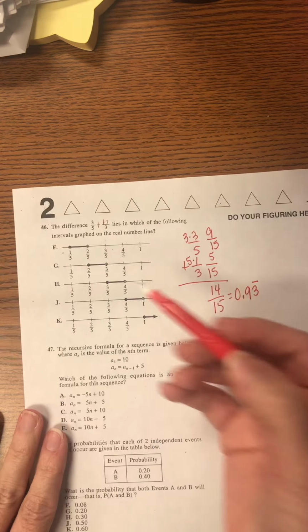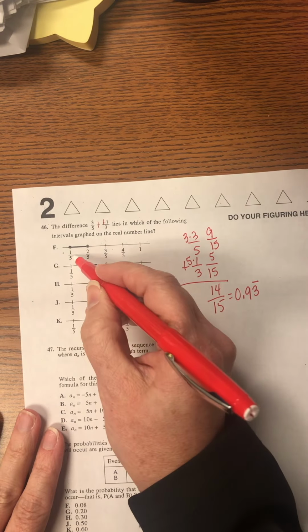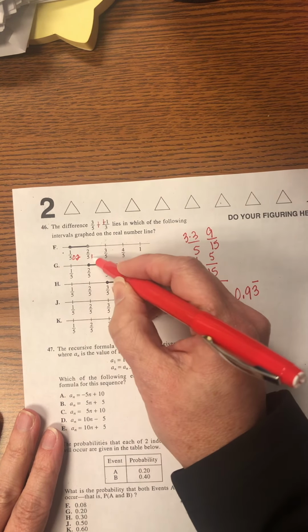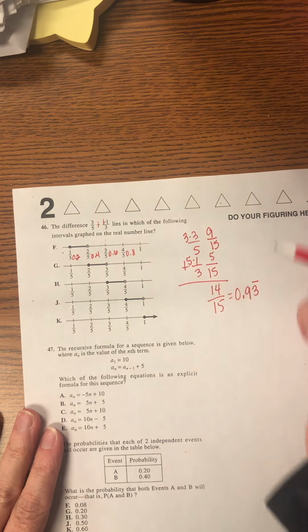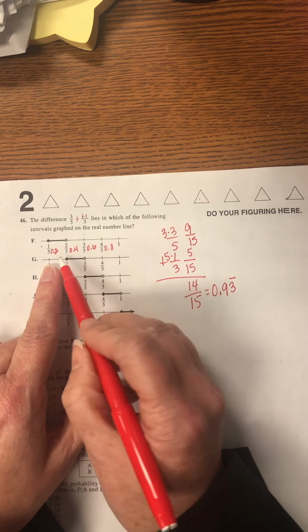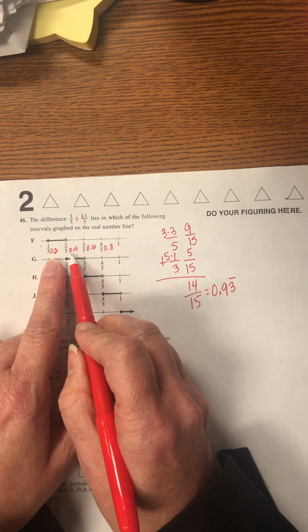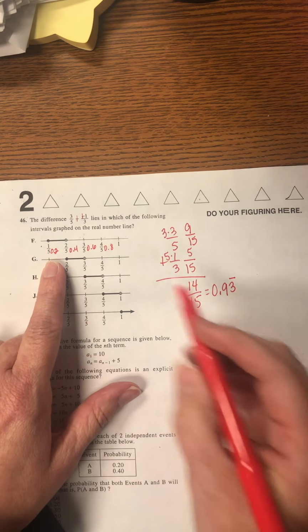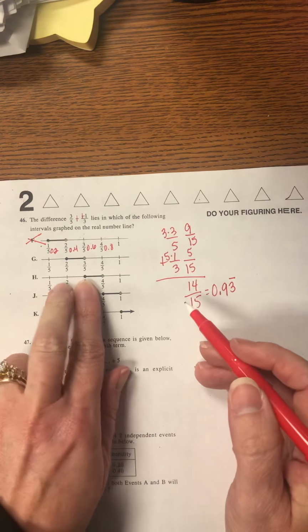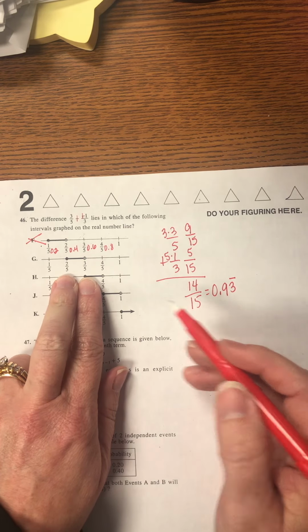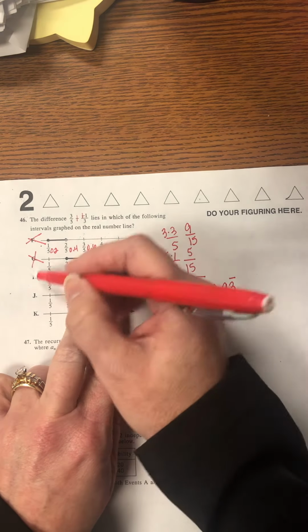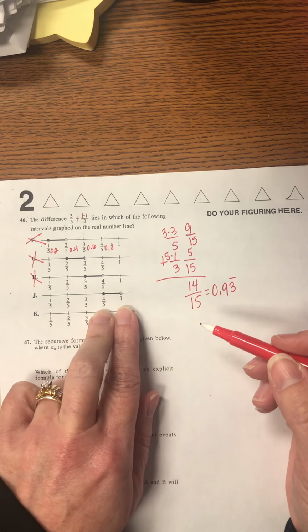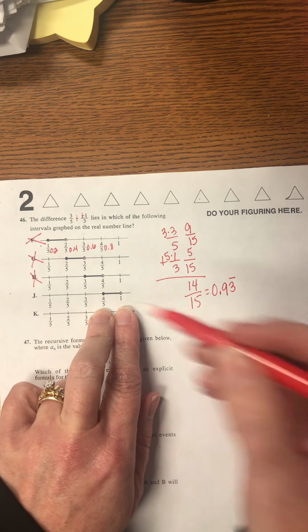So looking at our number line, we know 1/5 is 2/10. This is 4/10. This is 6/10. And this is 8/10. So this right here is saying our answer is in between 2/10 and 4/10, and that's simply not true. This is saying our answer is in between 4/10 and 6/10. This is saying it's in between 6/10 and 8/10. This is saying it's between 8/10 and 1.